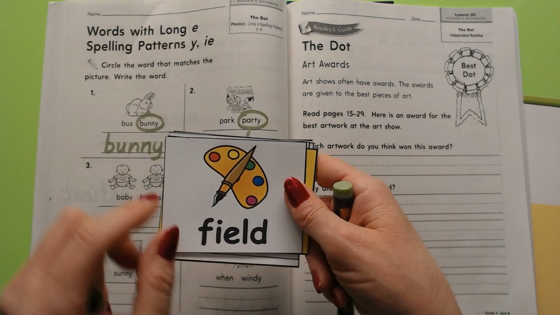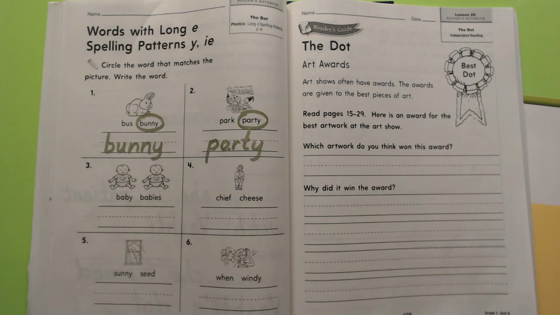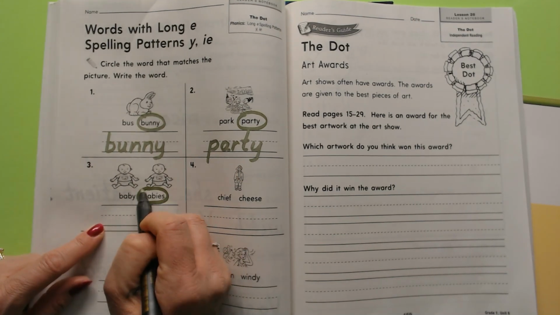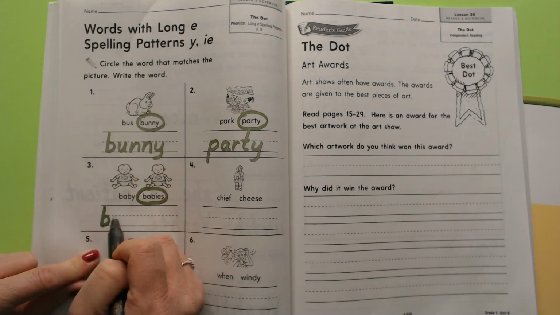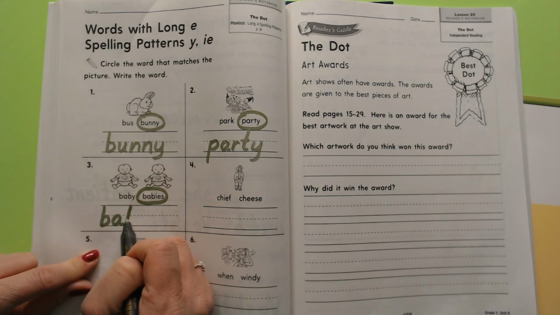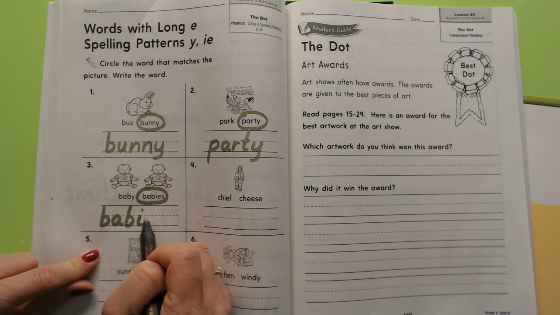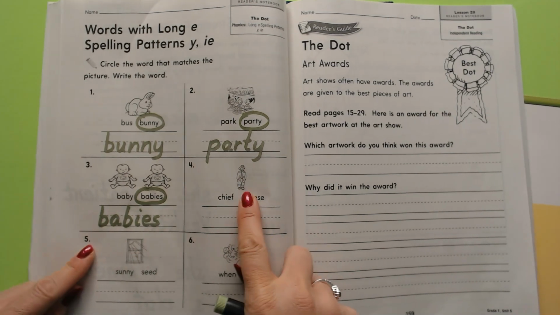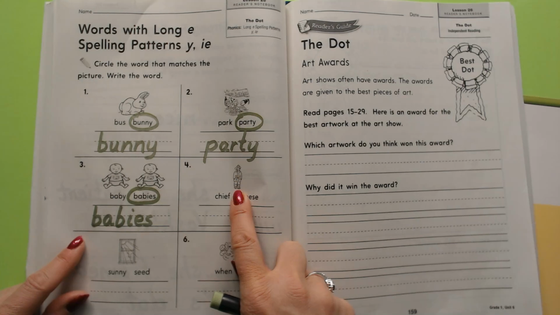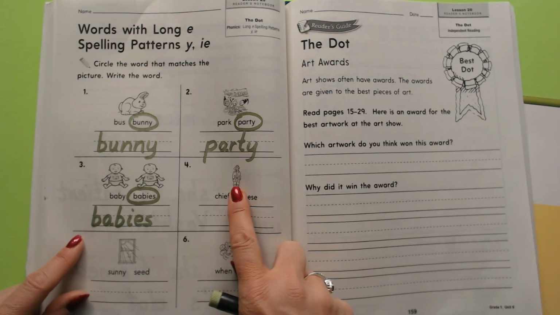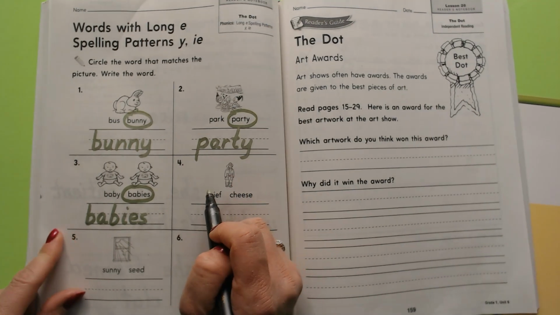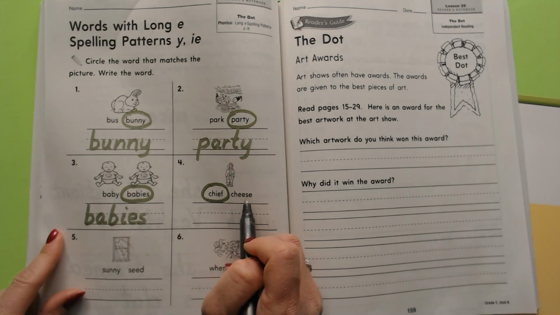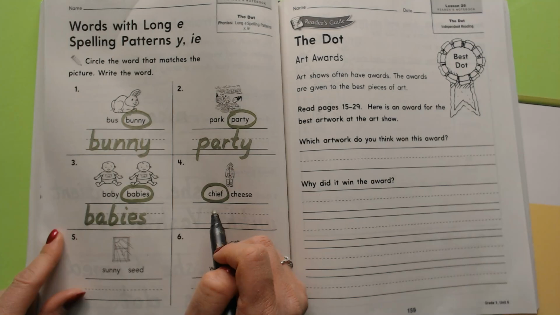And this says field. Okay, let's have a look at babies. Circle it and write down the word babies. And remember that IE spells the long E sound. Babies. Oh, I thought they're called fire captains, but he might be a fire chief. So let's go ahead and circle the word chief. This says cheese. He's a chief.